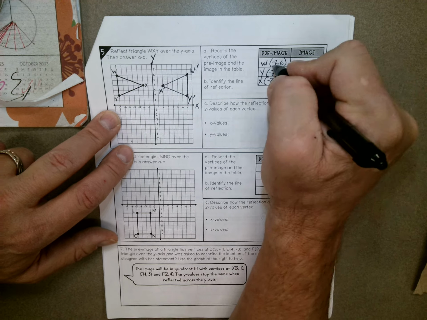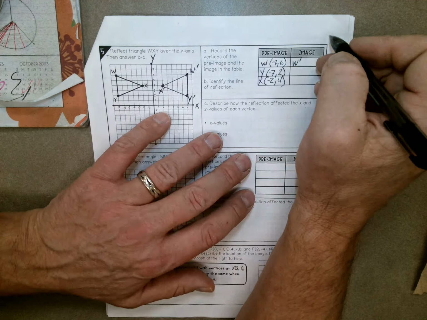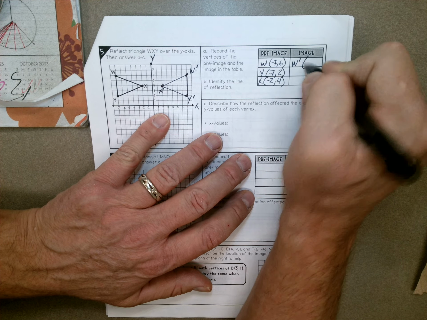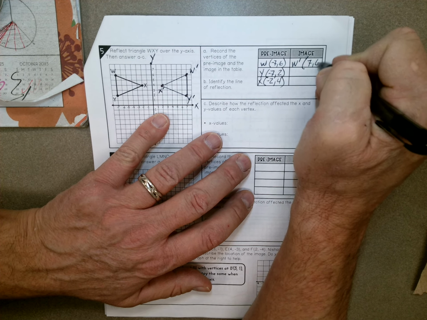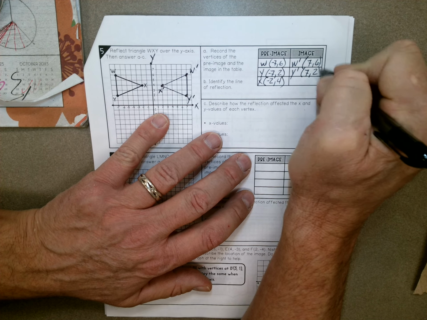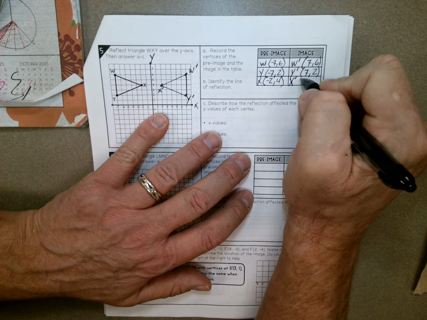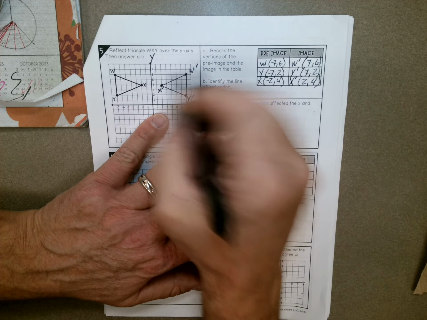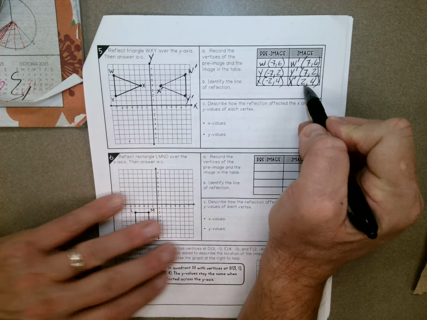The image, all right, and I'm not going to write the letter, I guess I should. The image is W prime. So I'm just going to change the sign of the first coordinate, remember that, to go across the y-axis. So it's 7 and 6. Y prime is 7 and 2. And X prime is 2 and 4. Again, to reflect across the y-axis, I change the sign of the first number.